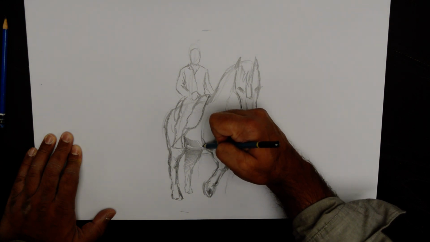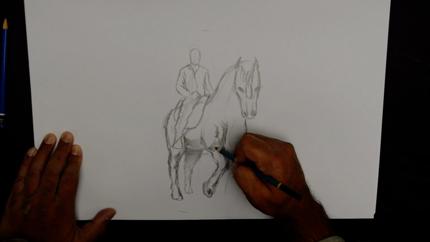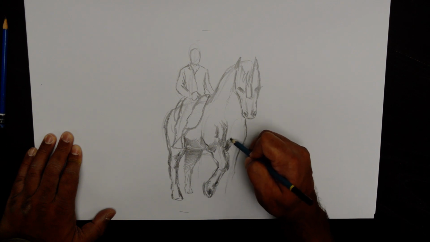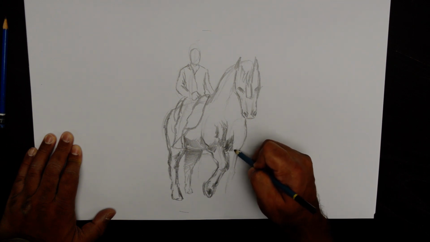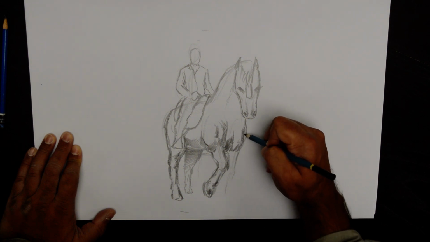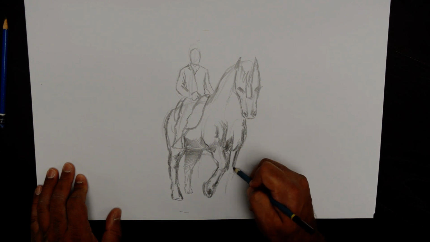And the most highlighted aspect in that is these forelegs, which carry a good part of the anatomy that propels the horses when they run.